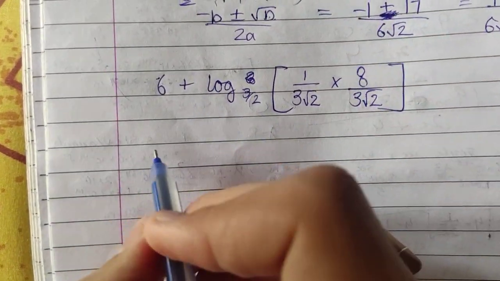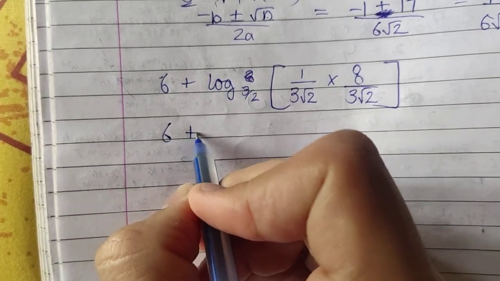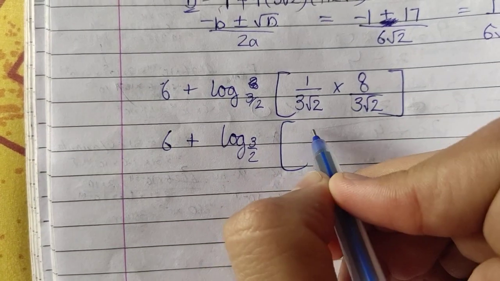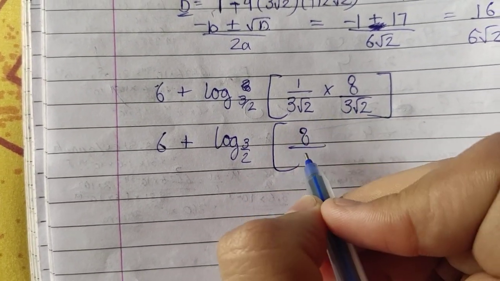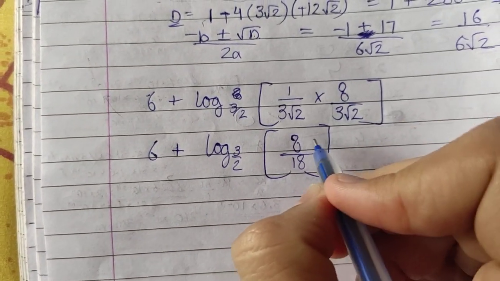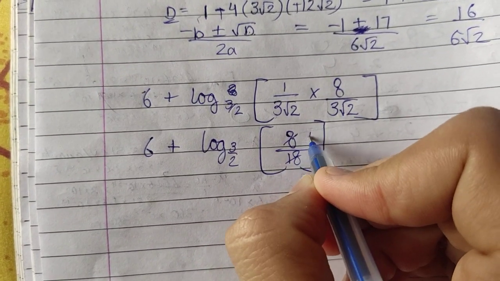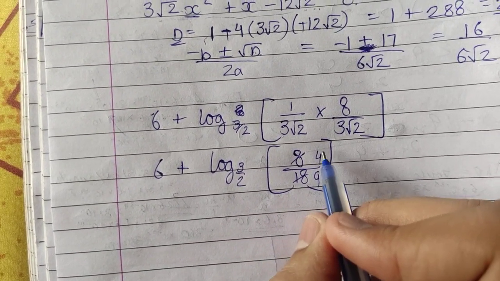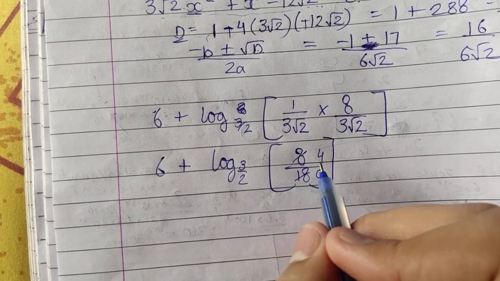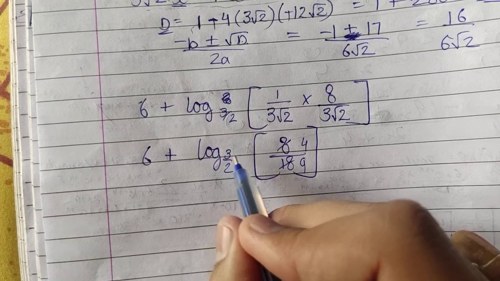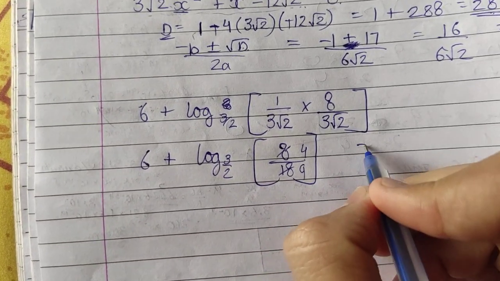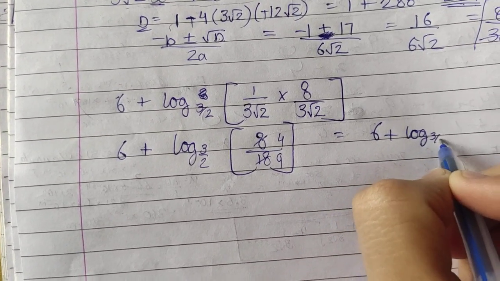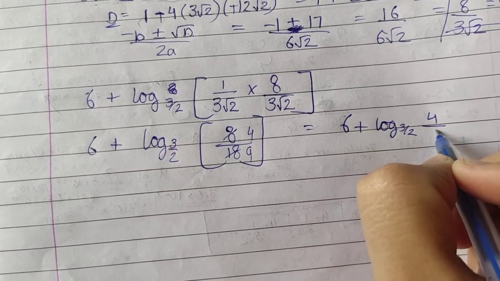Okay, now we will just simplify it. I'll tell you how. 6 plus log base 3 by 2, and this becomes 8, 9 and 2 18. I can write this as 4 by 9. Okay, now we got another reason to cheer here, because we know that this and this are somewhat related. 2 square 4 and 3 square 9. So I can write it as 6 plus log base 3 by 2 of 4 by 9.